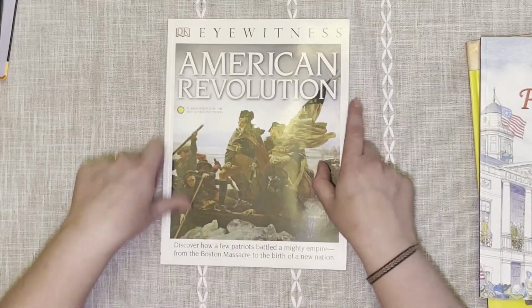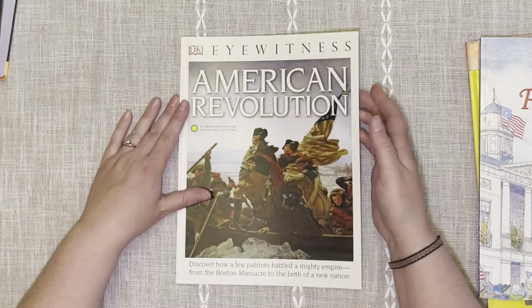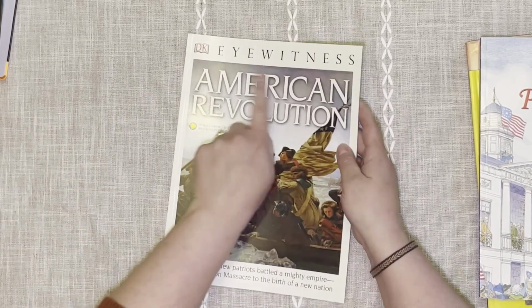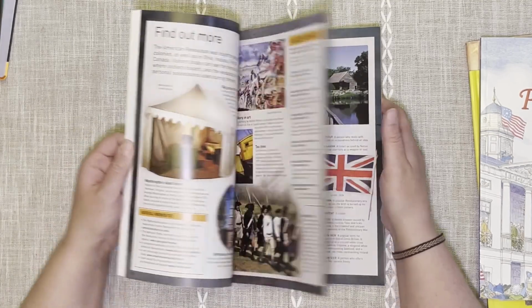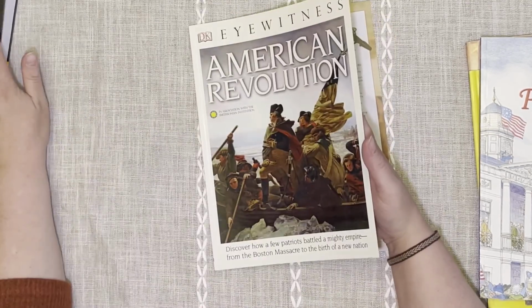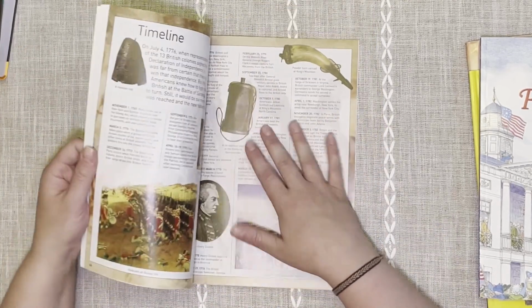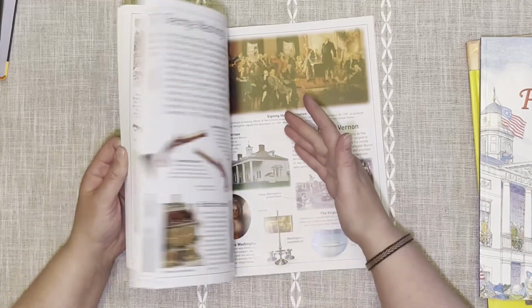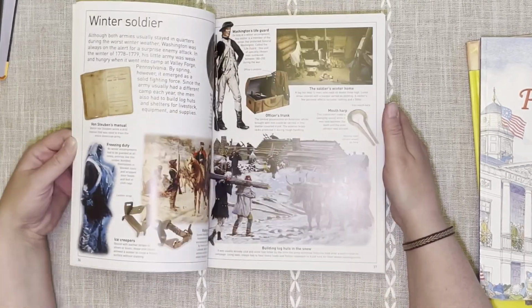Okay, the next one is a reference book, and it's specifically about the American Revolution. It's by Eyewitness, and I will flip through. So this is a reference book that we will use throughout the whole thing. So when we read part of our textbook and we get to a specific part, we can come to this and reference things and read more about it and more details and pull more information in from there.